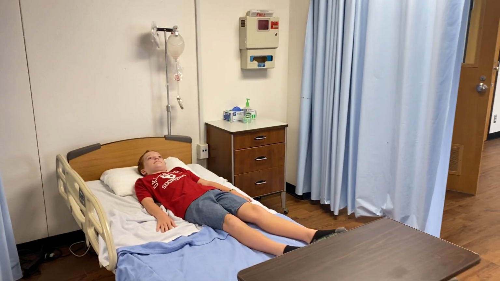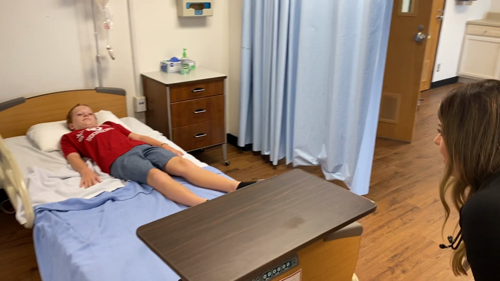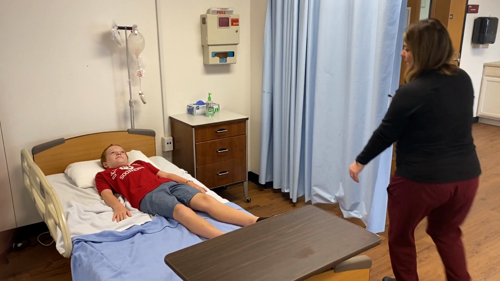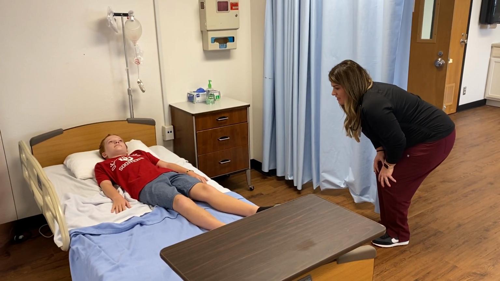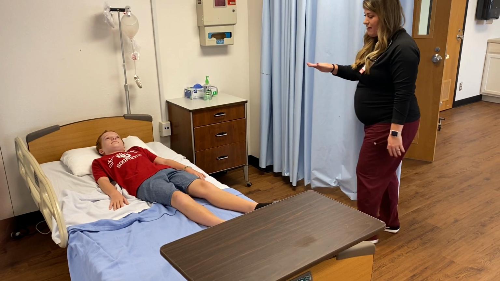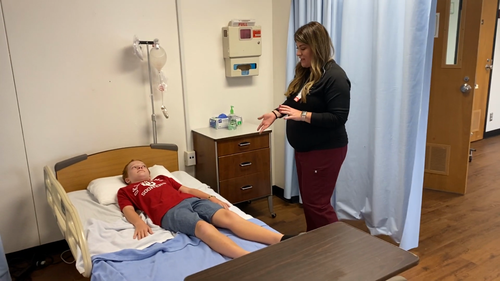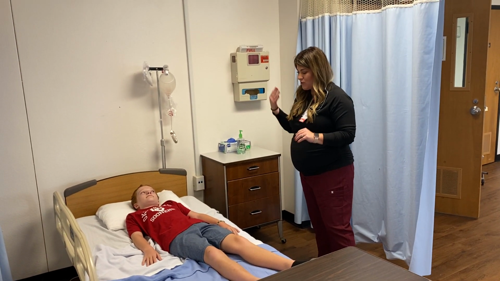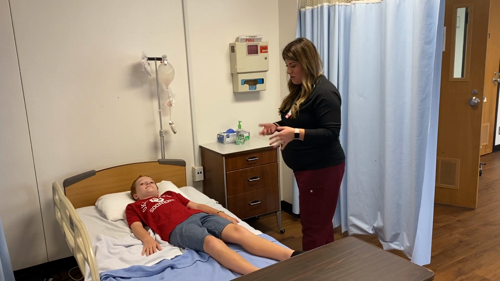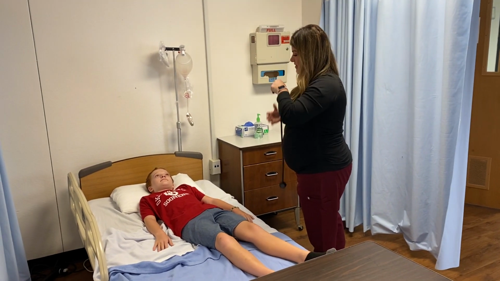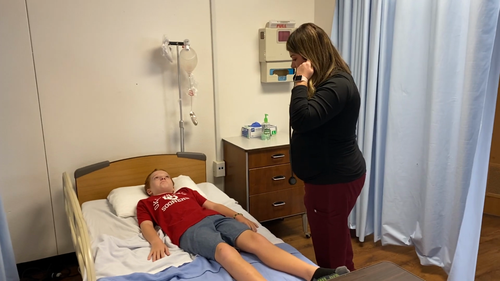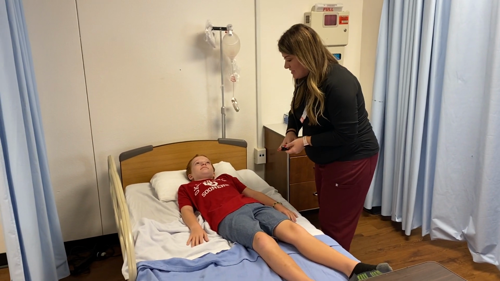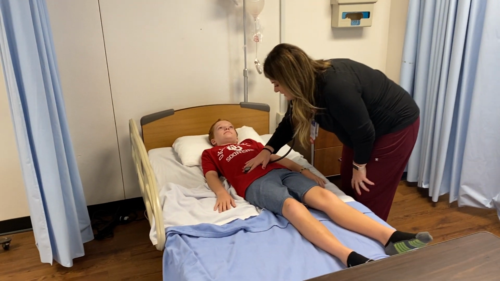The first thing I'm going to do is look at the contour of his abdomen. It is nice and flat. I don't see any abnormal lumps or masses or pulsations, and it's nice and symmetric on both sides. So now I'm going to listen to your stomach. I'm going to start down here in the right lower quadrant, okay?